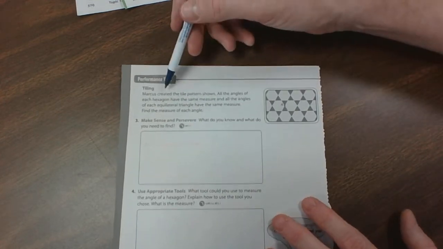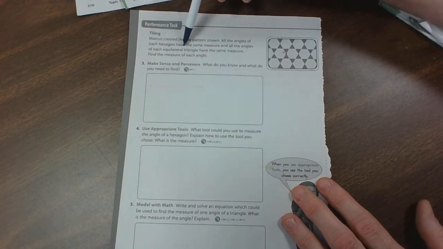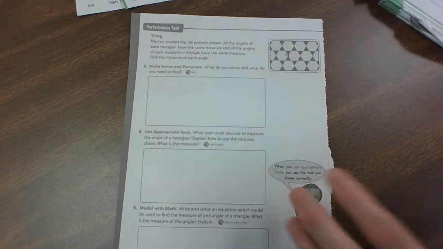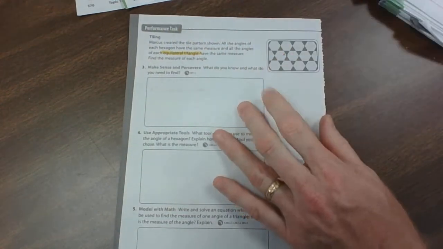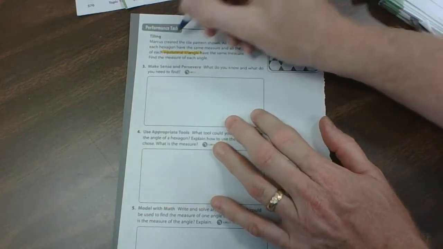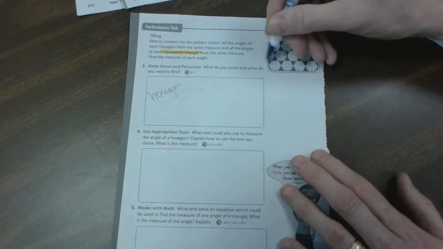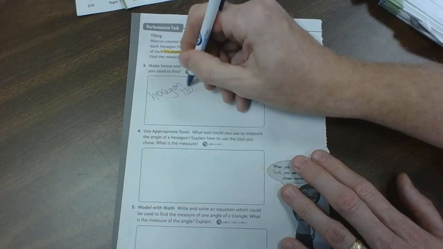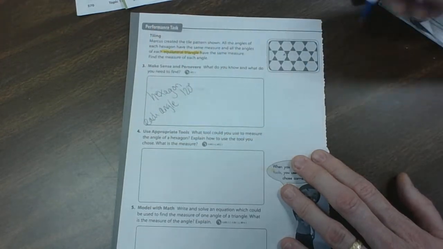Now, Marcus created the tile pattern shown. All the angles of each hexagon have the same measure, and all the angles of each equilateral triangle have the same measure. Couple things here. All right, equilateral triangles. What word do you see in equilateral? Equal, right? The hexagon, we played with that the other day, right? Each measure in that hexagon was 120 degrees. Each angle was 120 degrees.